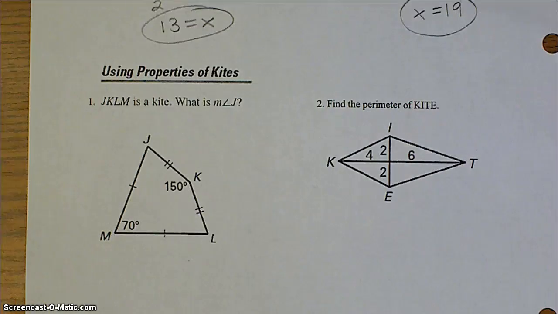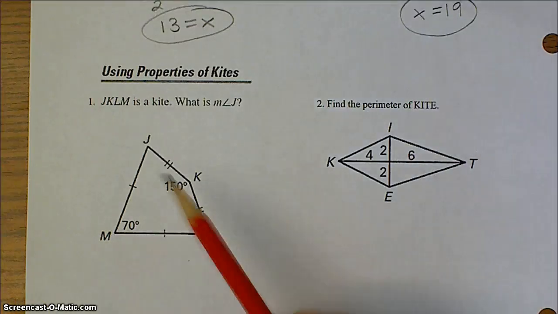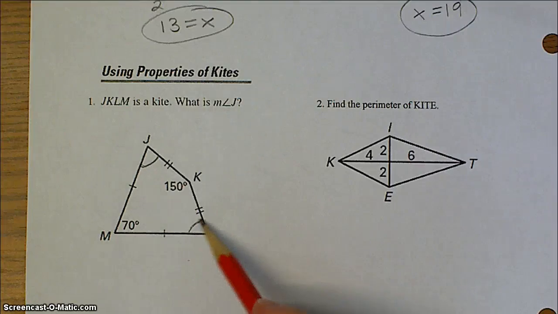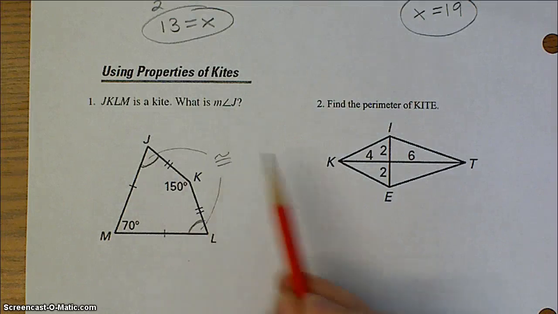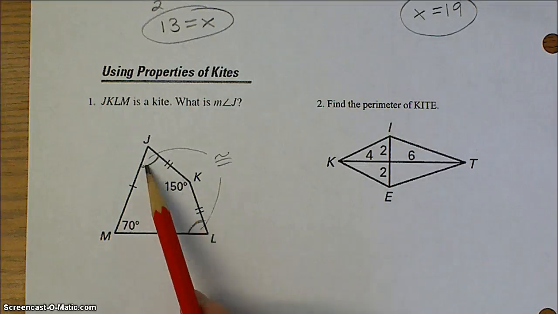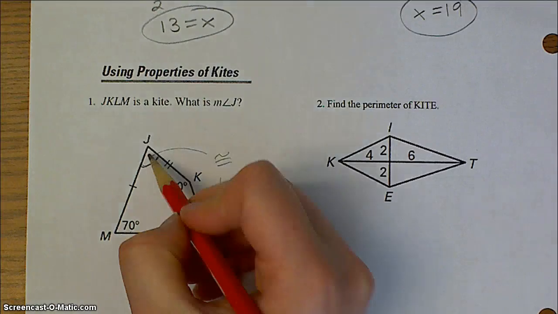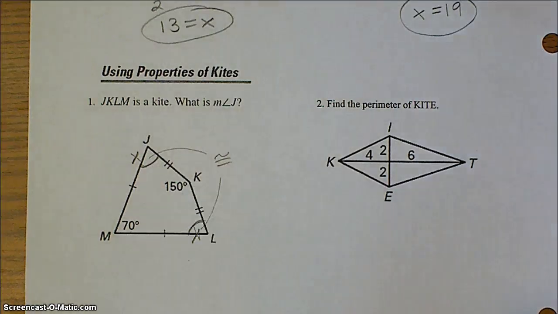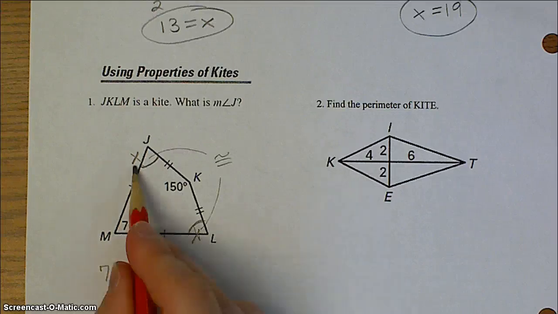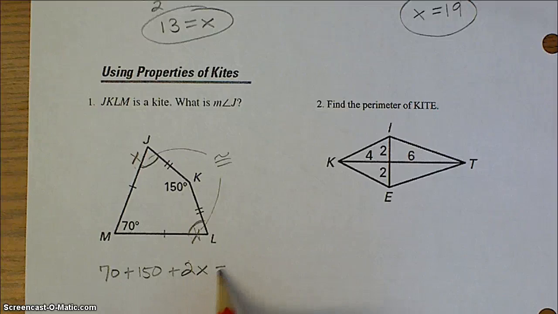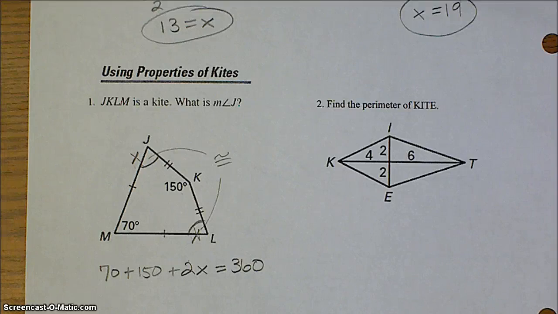Okay, properties of kites. Well, we just discovered today in class that one pair of opposite angles in all kites is going to be congruent. Since 70 and 150 are not the same, that means angle J and angle L have to be the same. I'm going to call them both x. And we know something special about all quads: all 4 angles add to 360. So 70 plus 150 plus 2 missing angles, 2x, equals 360. If you go ahead and pause the video, you should be able to simplify this equation and then solve for a value of x.